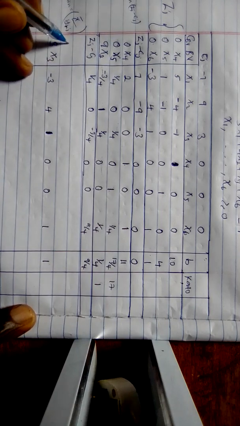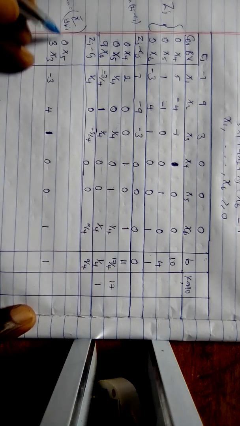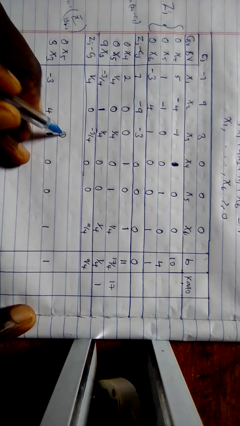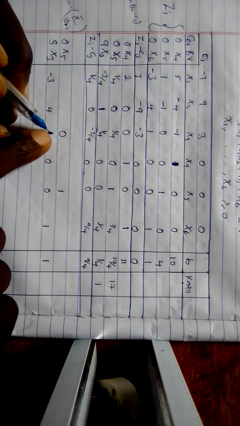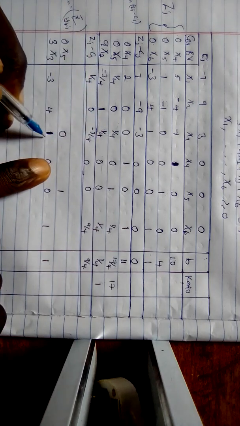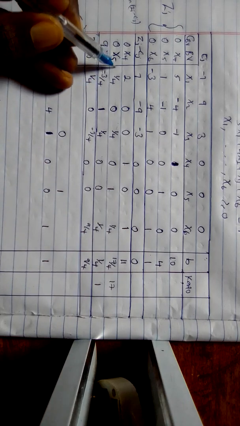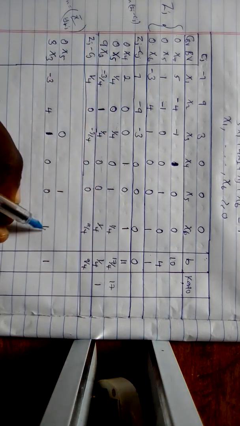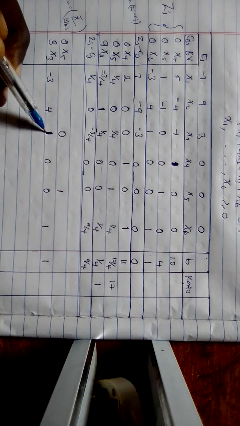Okay, now I need to get the x5. On x5, I need to have a 0 here, and then at x5, I need to have a 1. How do I do that? So I'm using this row and this row of x5. I need a 0 here. Divide this row by 4, and get now this row minus this row divided by 4. So I'll have 1 over 4 minus 1 over 4, you get a 0.